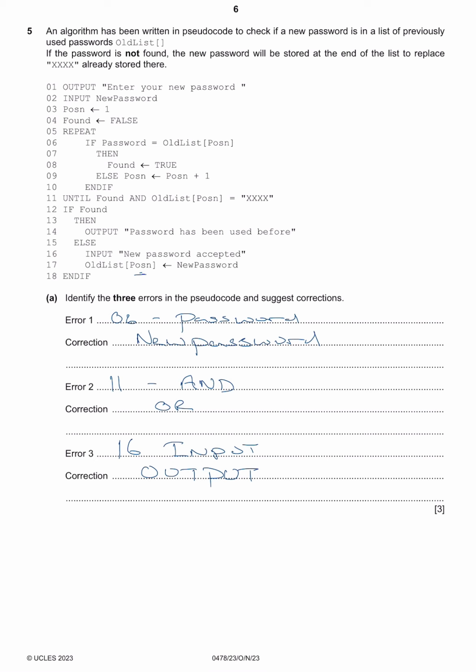So we would replace that placeholder with the new password that's been input by the user. Okay, let's move on to the next question.